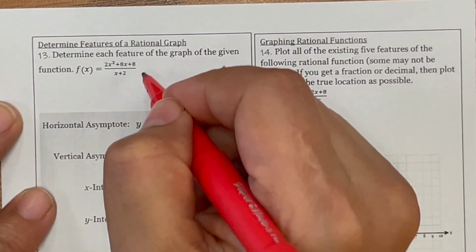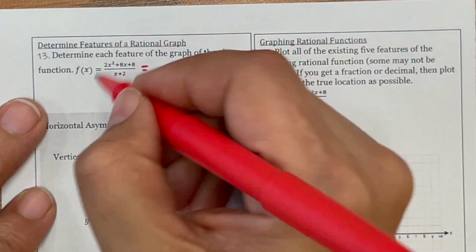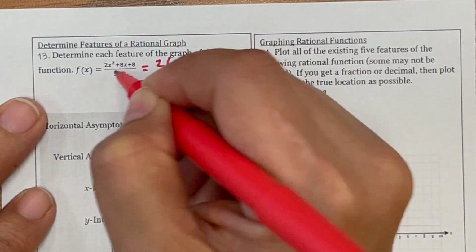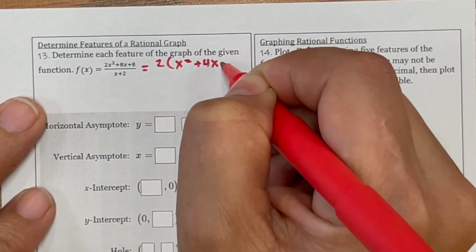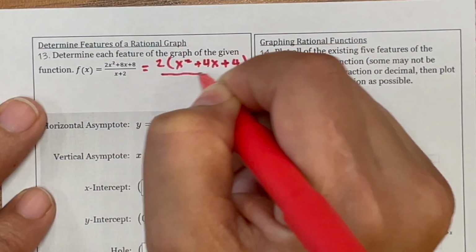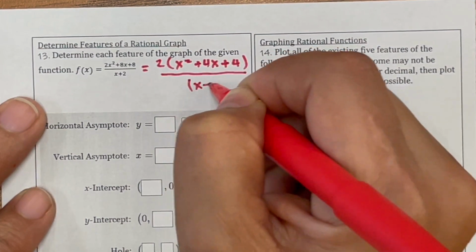The very first thing you have to do is factor it. First off, I can take 2 out of here. This leaves x squared, divided by 2 is plus 4x, divided by 2 is plus 4. On the bottom, I can't do anything, so this is just x plus 2.